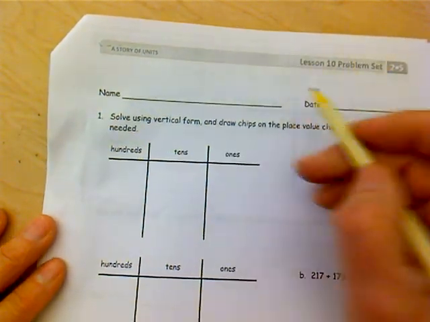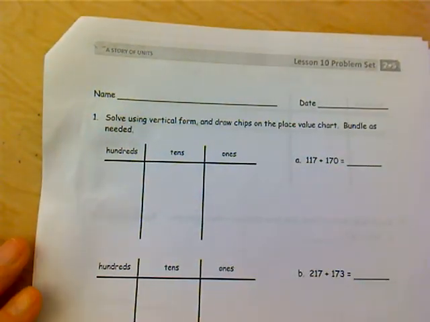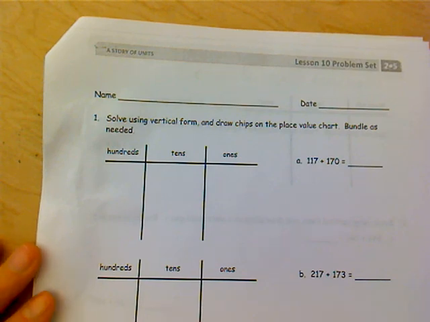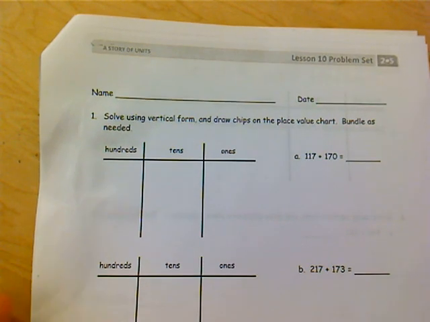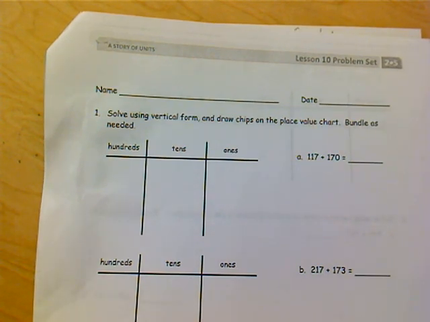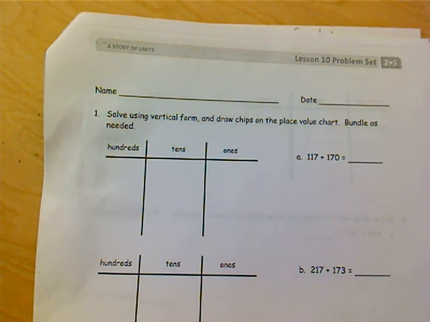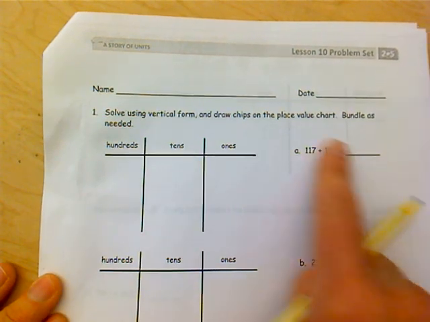In Lesson 10, we're going to be adding numbers within 1,000. In Module 4, we were adding numbers within 100. Now we'll be adding numbers within 1,000. But the concepts are basically the same, except that now you're going to be adding numbers that could go up into 999, and a possibility of occasionally ending up with 1,000. So we're going to be finding our sums somewhere between 1 and 1,000. That's within 1,000.